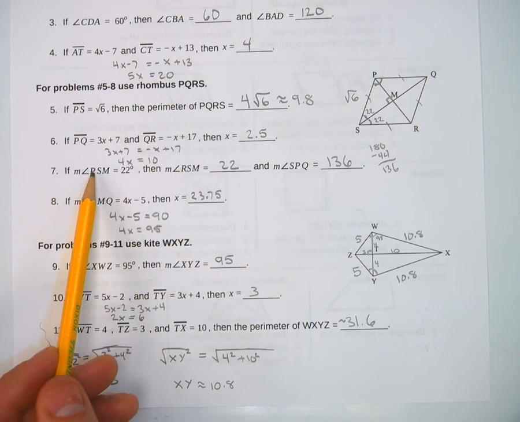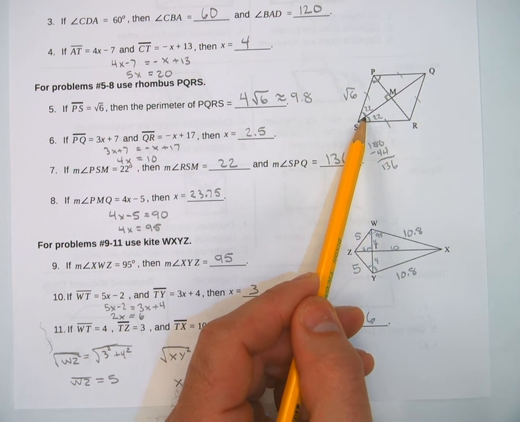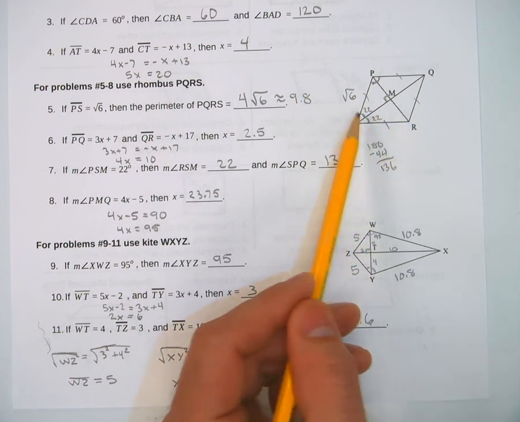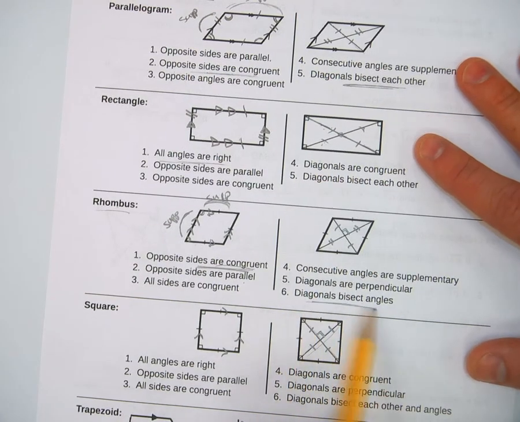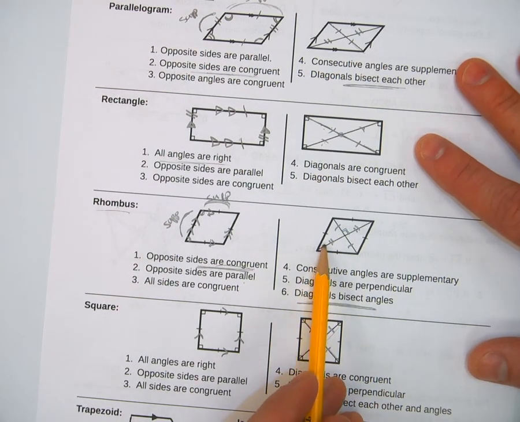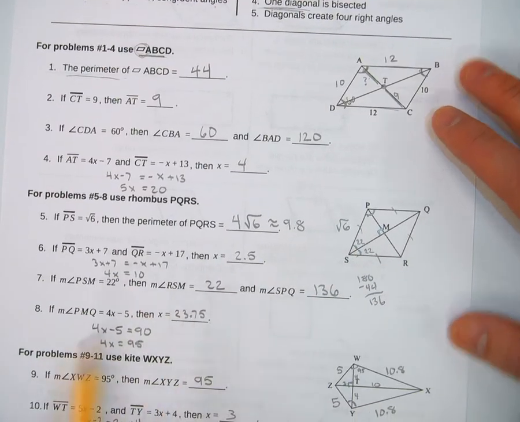Here we have PSM. PSM is 22 degrees. Then RSM, well, we had to look back to rhombi and see that the diagonals actually bisect their angles. So this angle is equal to that angle right there. Those angles are equal, so if that's 22, then I knew the other one was 22.